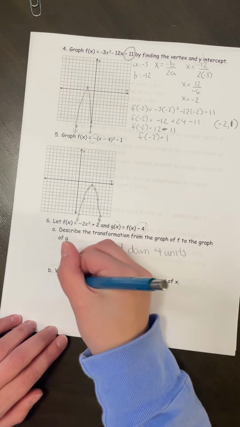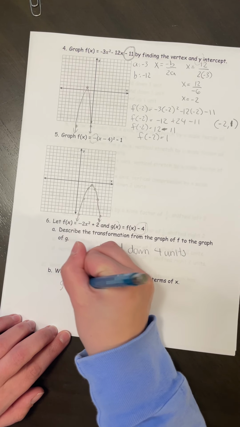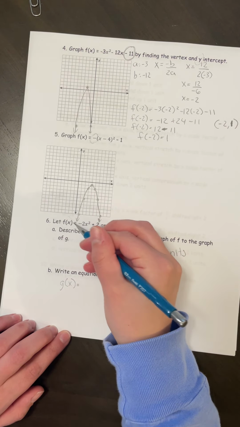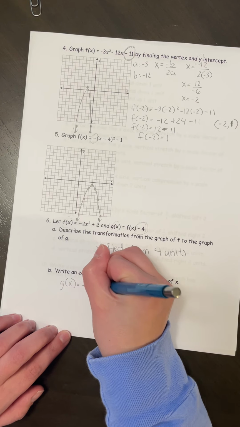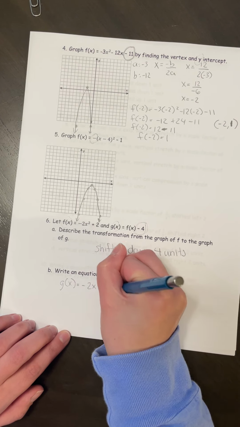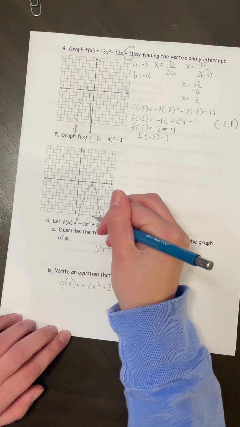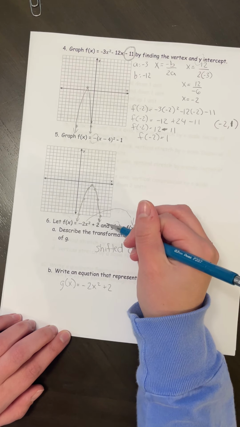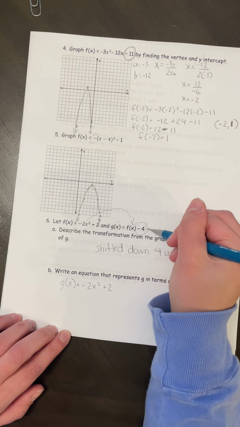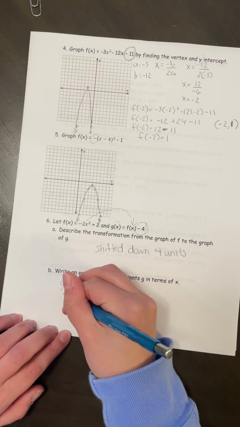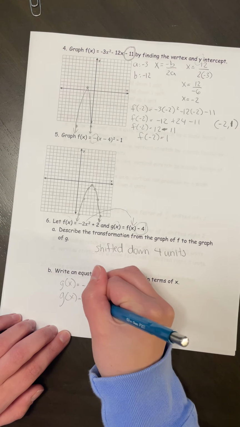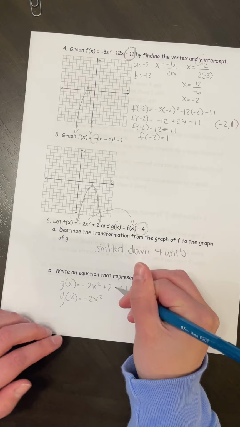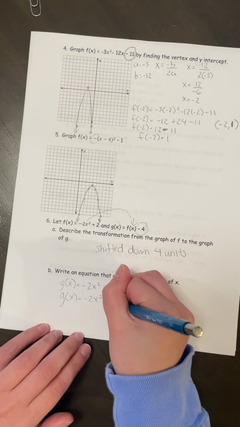So you're taking g of x equals, you're going to plug in f of x, which was -2x squared plus 2. We're plugging in f of x there, right? And then there's a -4 here. So g of x equals -2x squared, 2 minus 4 is -2.